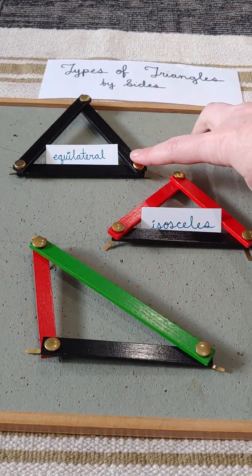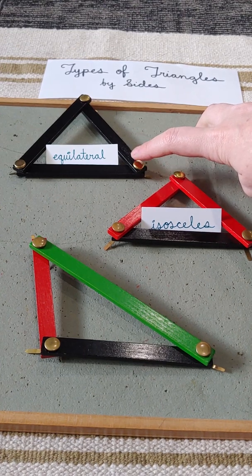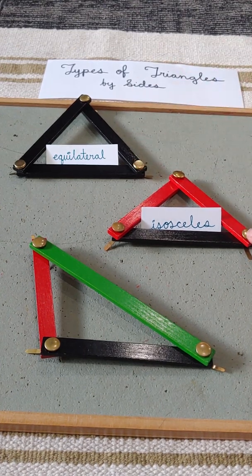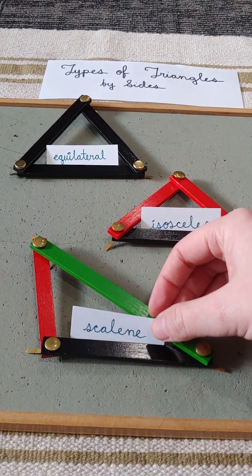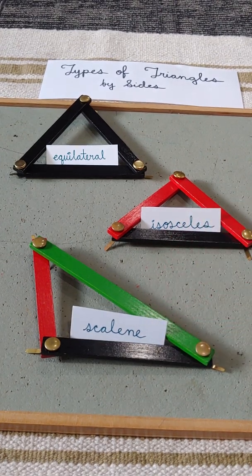Remember, equilateral means 3 sides that are the same length. Isosceles means 2 sides that are the same length and 1 side that is different. Scalene means 3 sides that are all different lengths. This comes from a Greek word, skalenos, which means uneven. This is an uneven looking triangle because all of its sides are different.